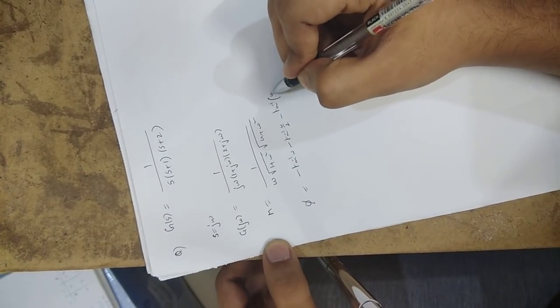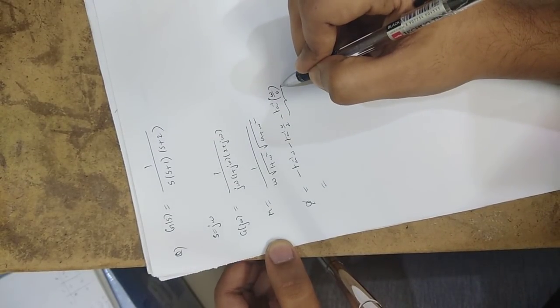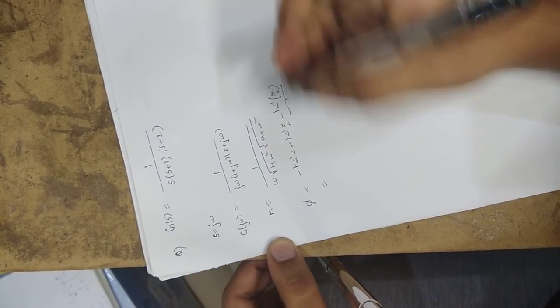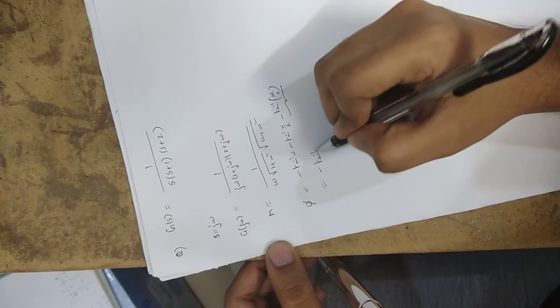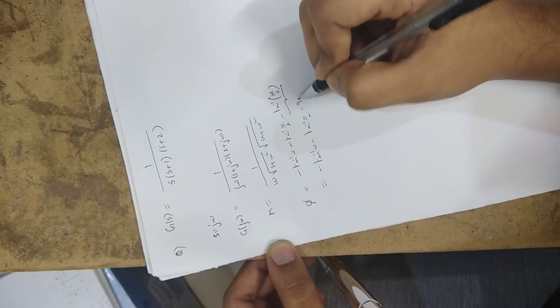Tan inverse omega by 0. That is nothing but omega by 0, which means minus tan inverse infinity. Minus tan inverse infinity means that is minus 90. Minus tan inverse omega by 2, minus 90 degrees.